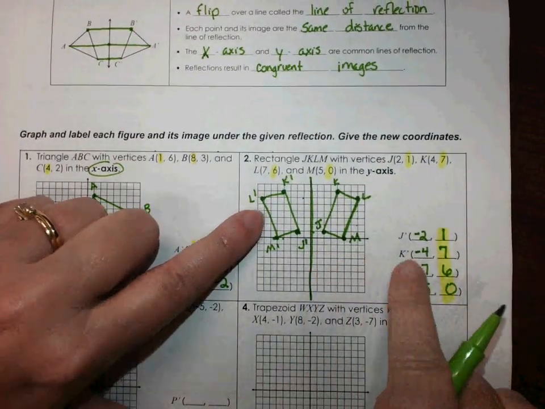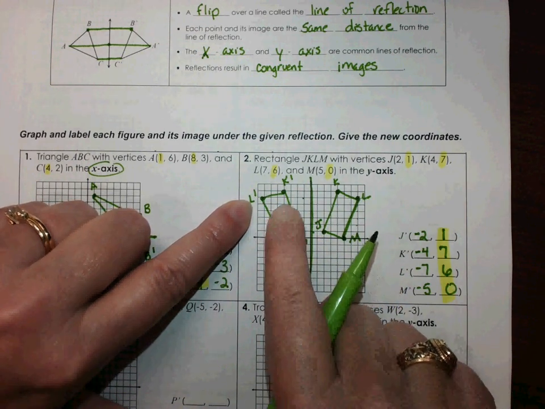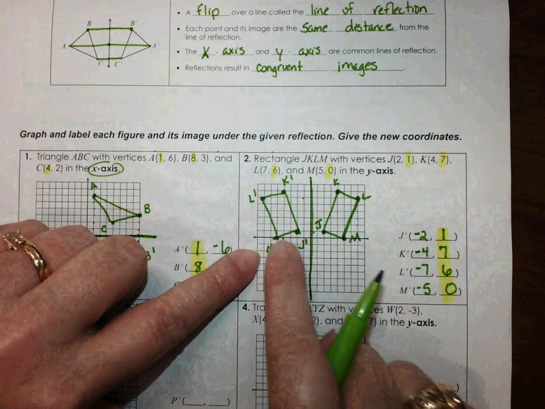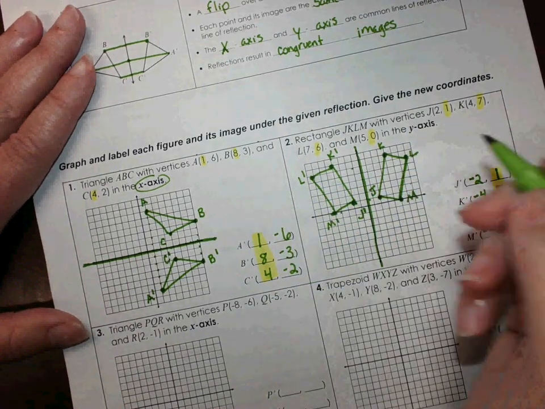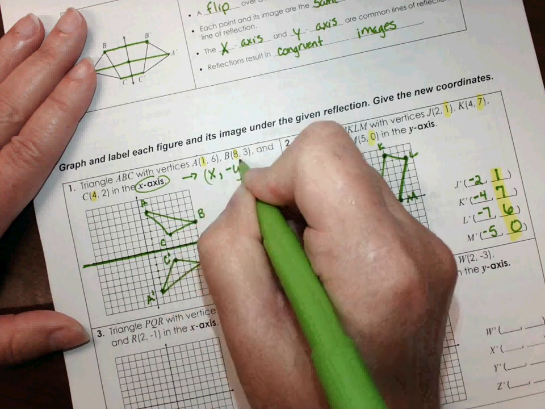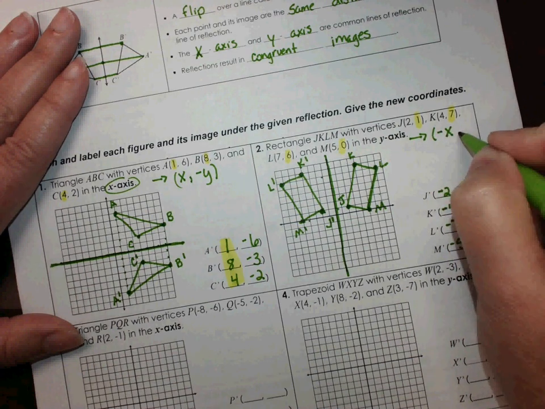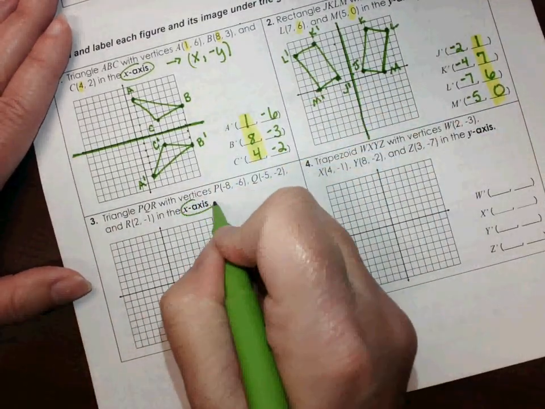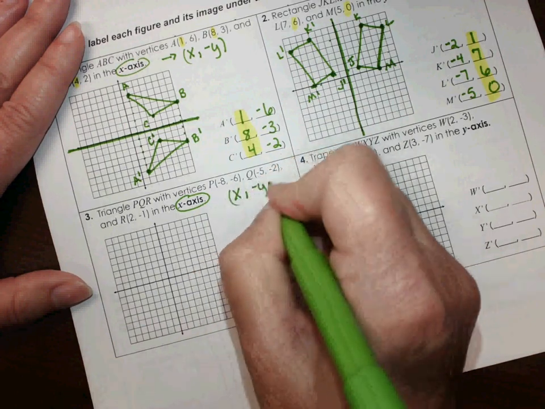Let's double check. J prime, -2, 1. K prime, -4, 7. L prime, -7, 6. M prime, -5, 0. Alright? So if we go over the x-axis, the x stays the same and the y becomes negative. If we go over the y-axis, the x goes negative and the y stays the same. So here we're going to go over the x-axis, so my rule is going to be the x stays the same, the y changes sign.